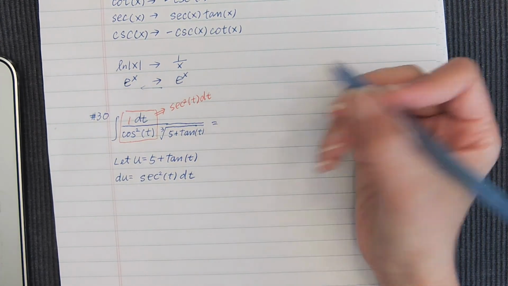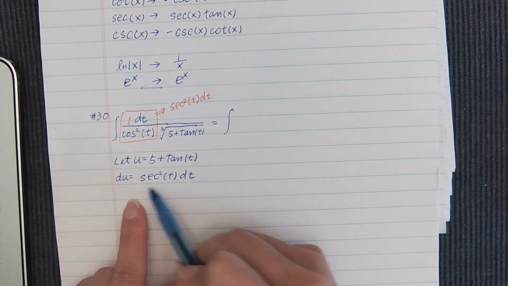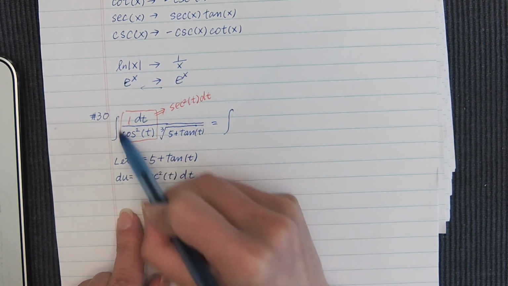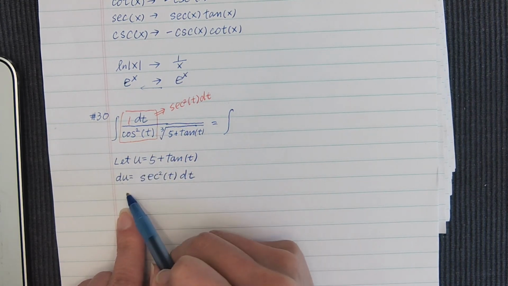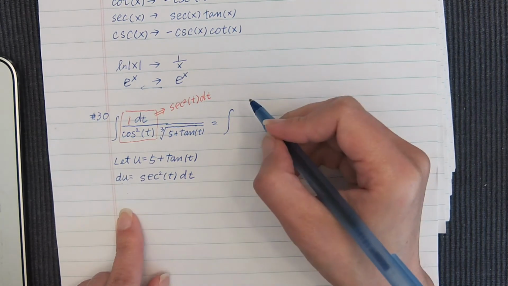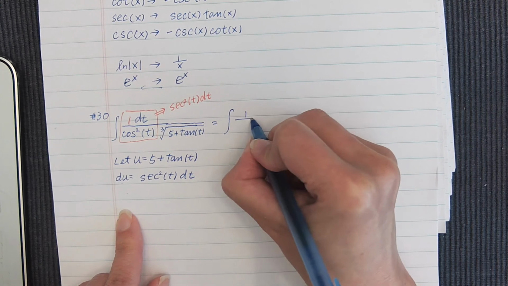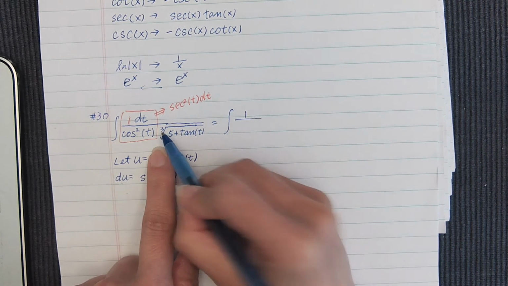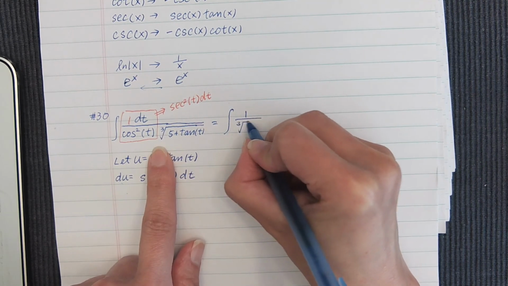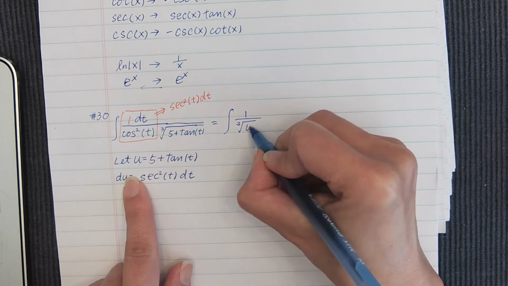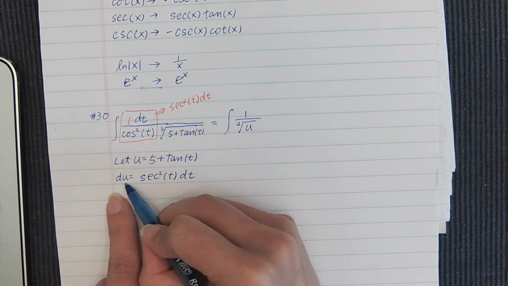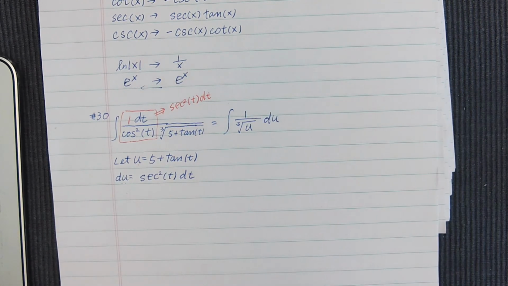Okay? So this is the integral du, right? This whole thing is just a du. So it's 1 over the third root of u, and make sure this whole thing is my du. Does that make sense? You guys okay here?